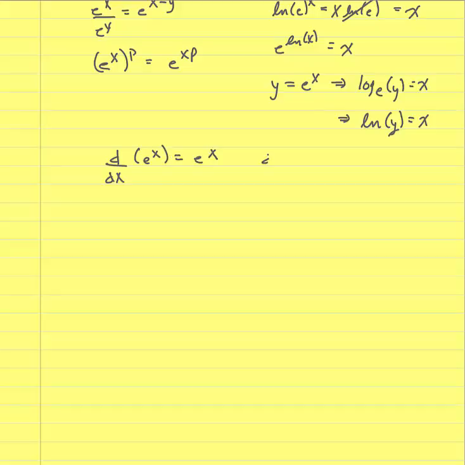Now what if the exponent was not just an x? What if it was a function like u? So the derivative of e to the u is e to the u times the derivative of u. The way I shorthand this is e to the u, u prime.